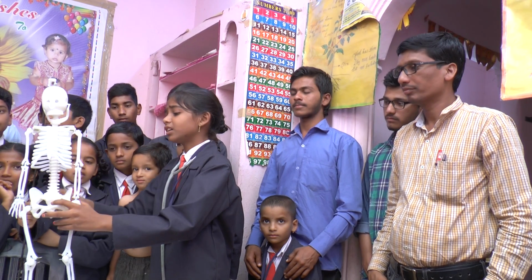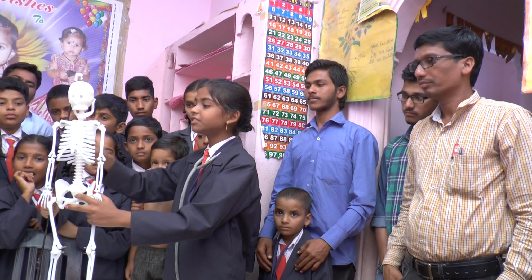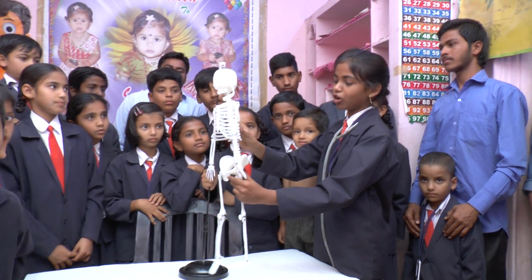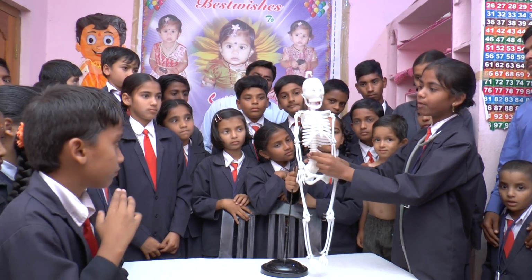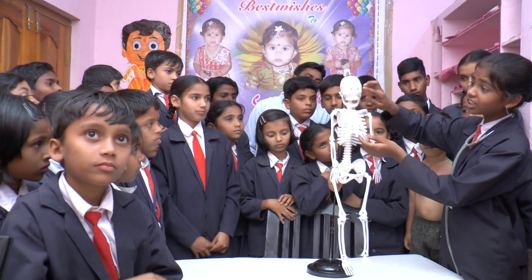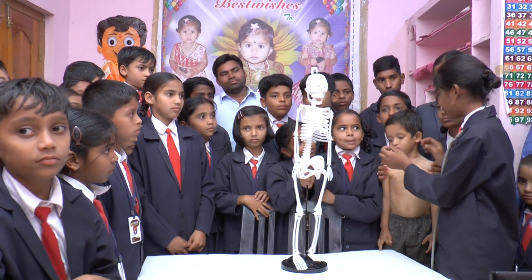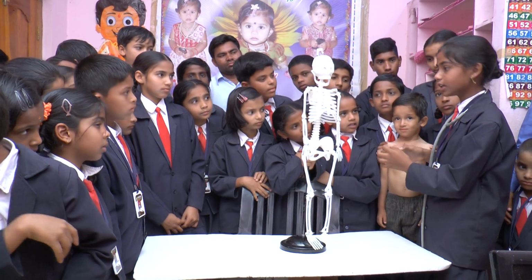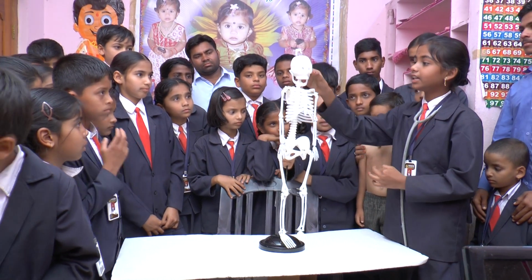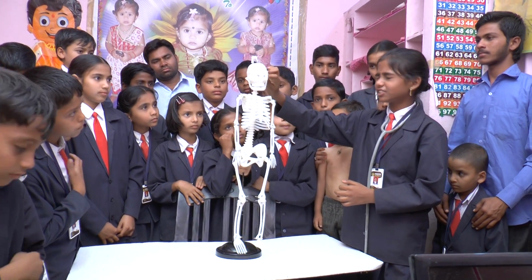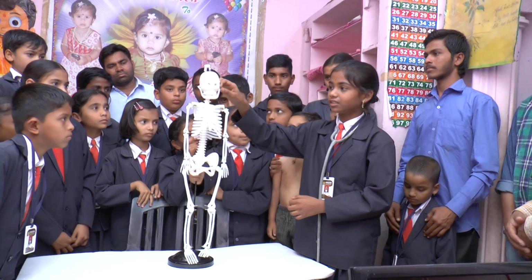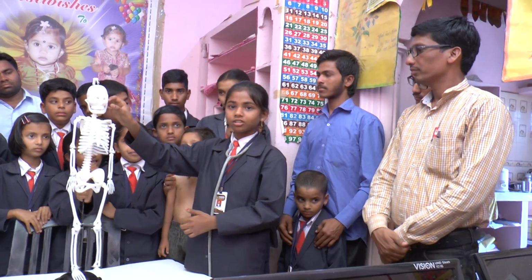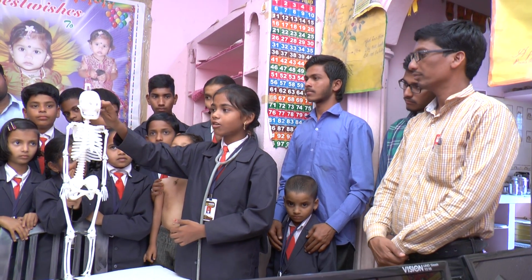And here the vertebral column, I said, is very long. It is in the shape of an S. This vertebral column, on the back side, is in the shape of an S. And here you can see for the nose we have one bone, here in the middle. We call this the nasal bone. And here it is called the malar. This malar helps us to smile and talk. Without this malar we cannot talk.